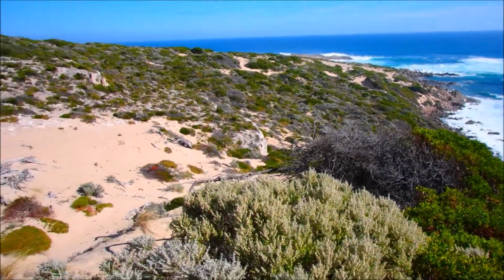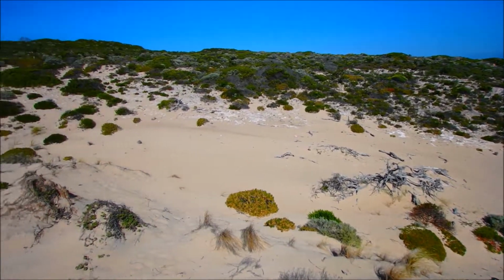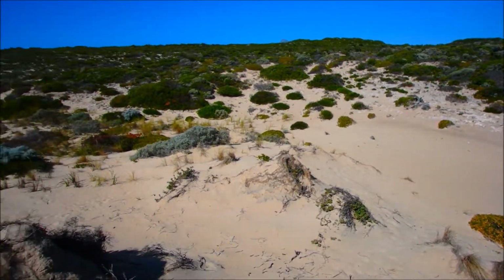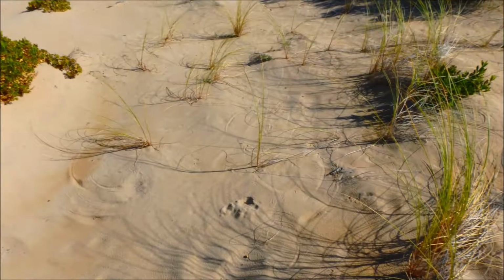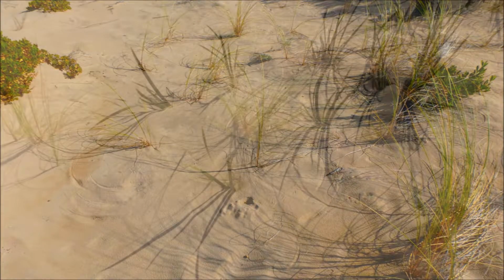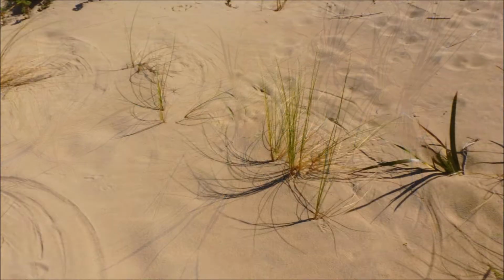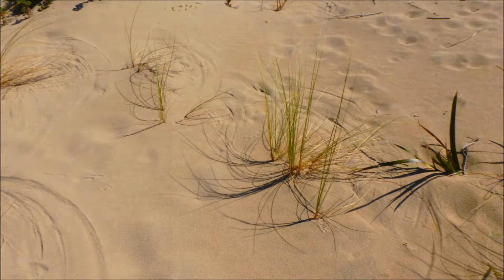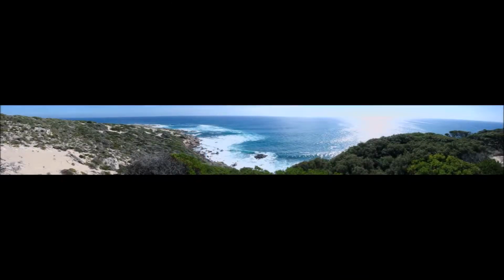This is typical of the sandhills that form along the coast. They're very delicate. They're held together by vegetation. So when a fire comes through, often the vegetation will be destroyed, and you'll get blowouts somewhat like this one, where vegetation just will not re-establish.